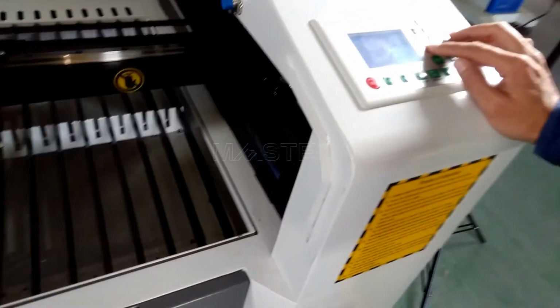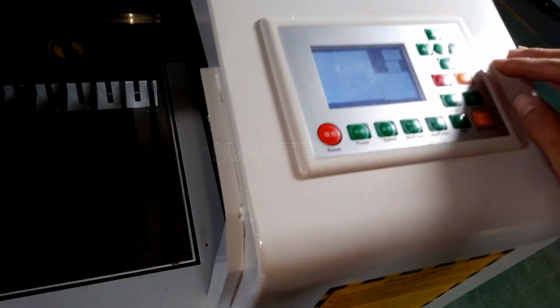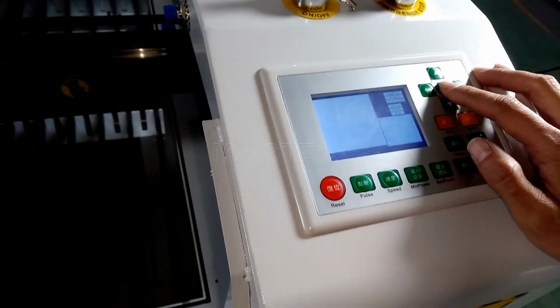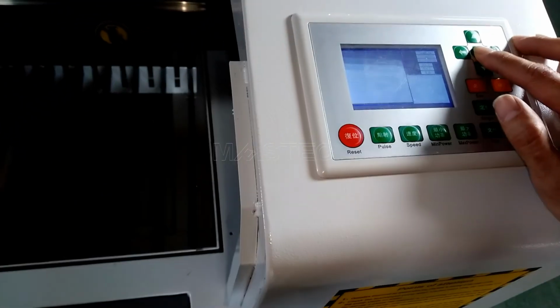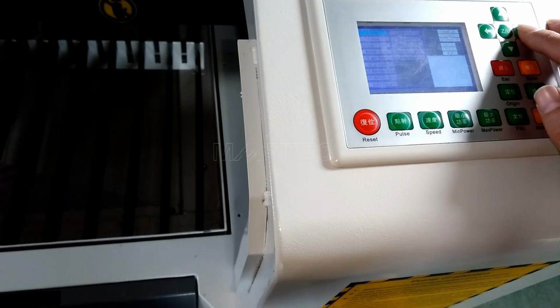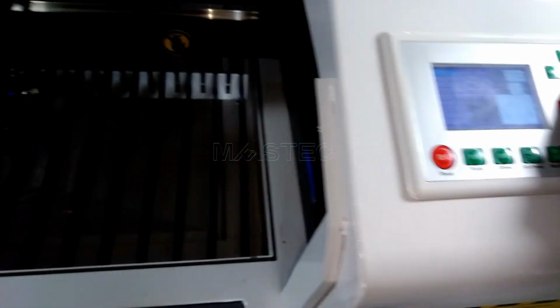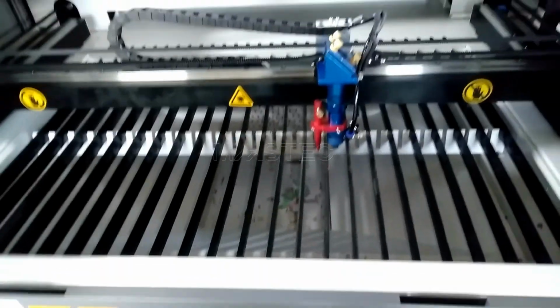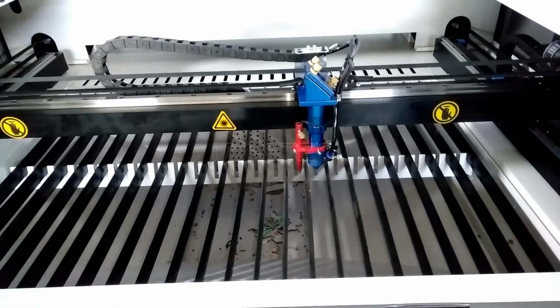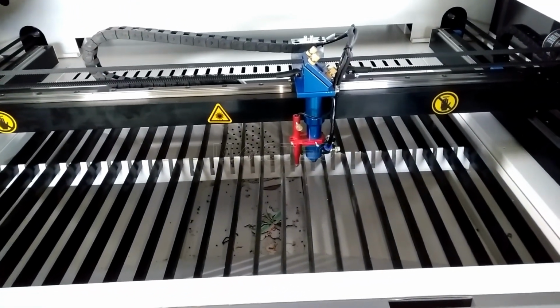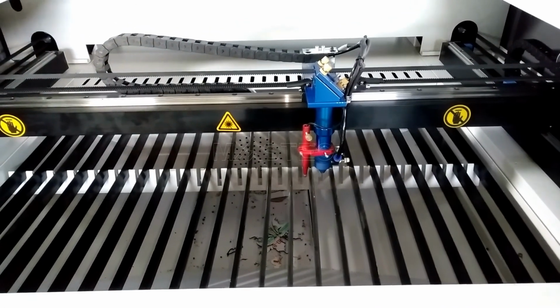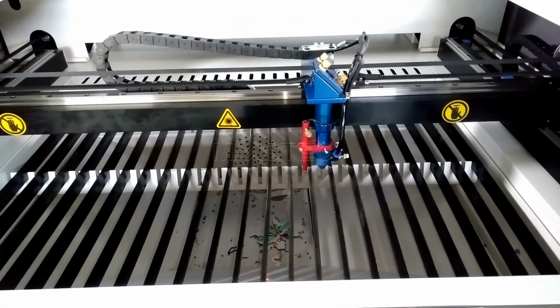Now we will see how to change the working table from the blade table to the honeycomb table. Firstly, we press Z move and press the left and right buttons to control the up-down move. Right button for up, left for down. The working table will go down.